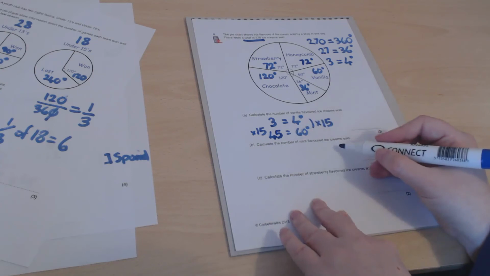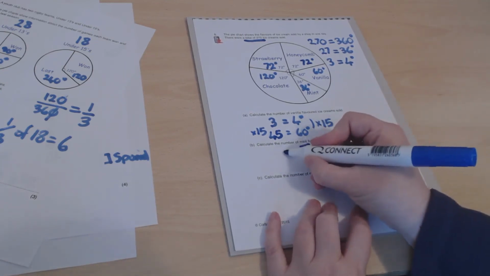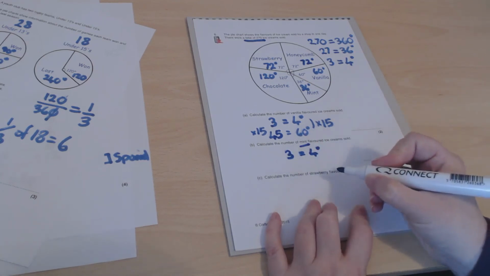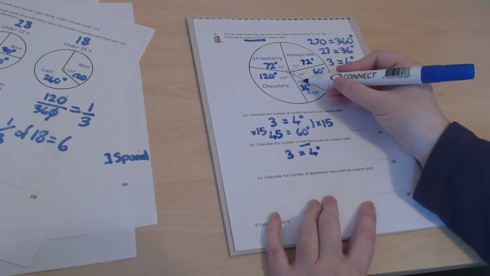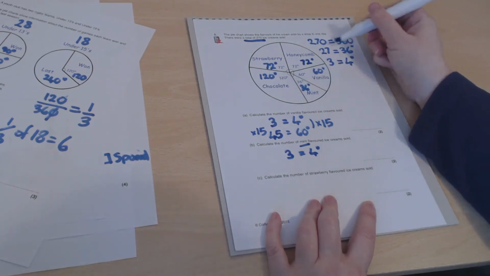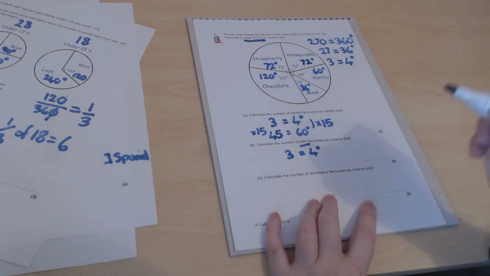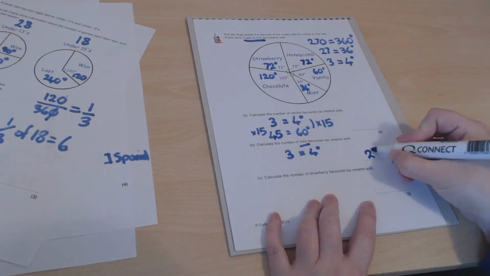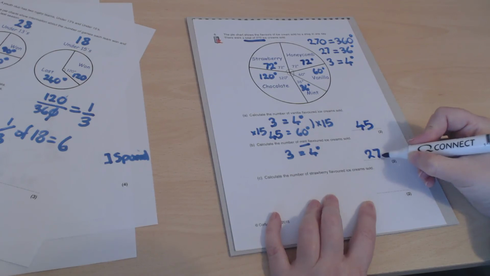Now it's asking us for mint. Mint was 36. So we've got this 3 equals 4 degrees here. But actually if you're eagle-eyed already, we can see the answer, because 36 degrees we actually have up here as being equal to 27 ice creams. So no point making work for ourselves if we've already got the answer. So the answer for that one is 27. So it's 45 for vanilla and 27 for mint.